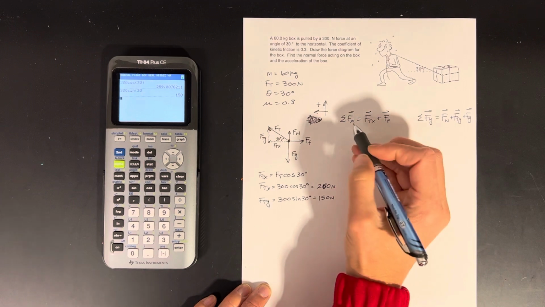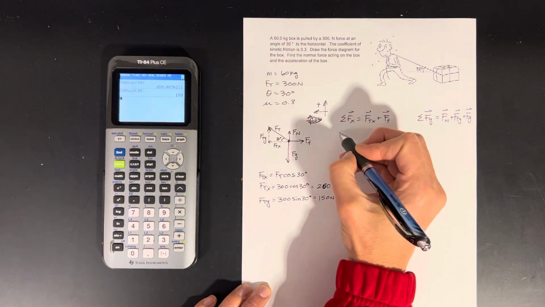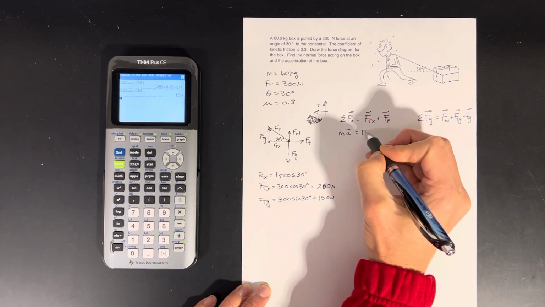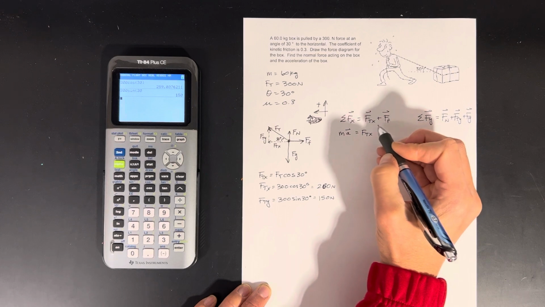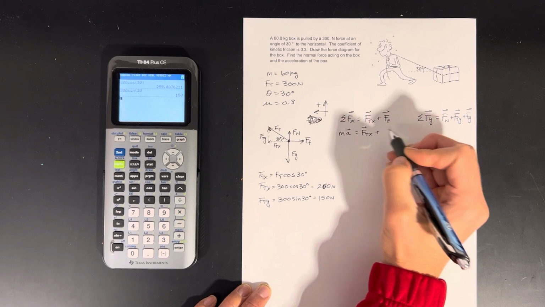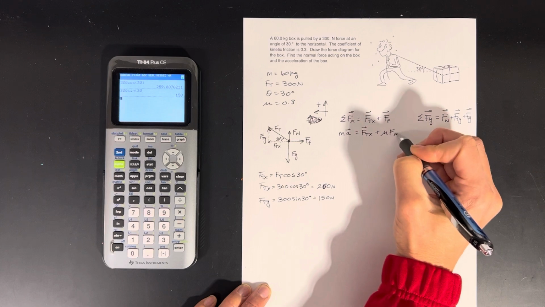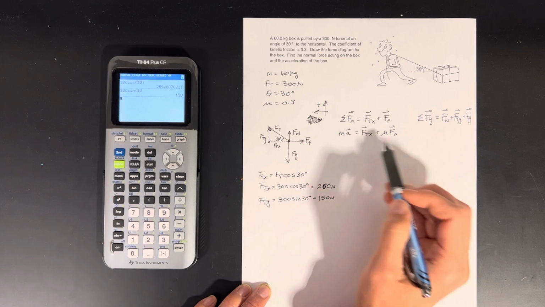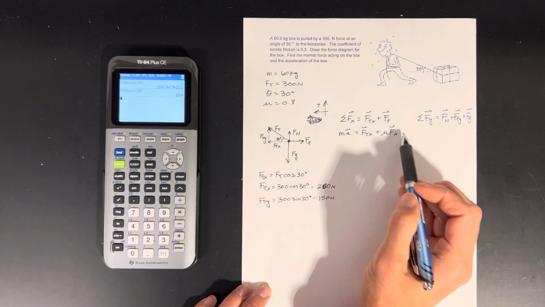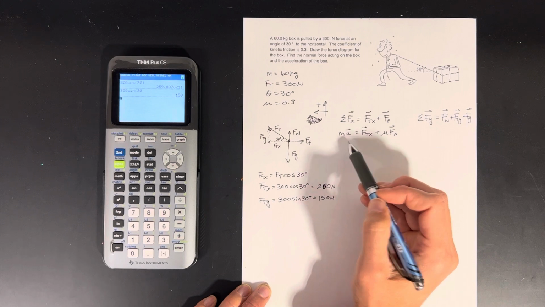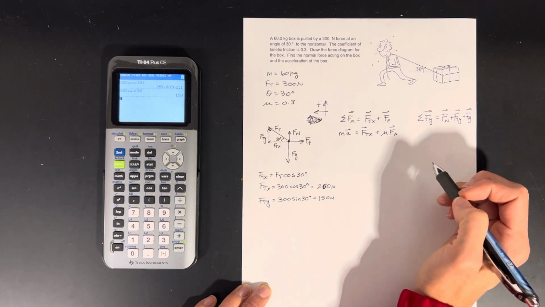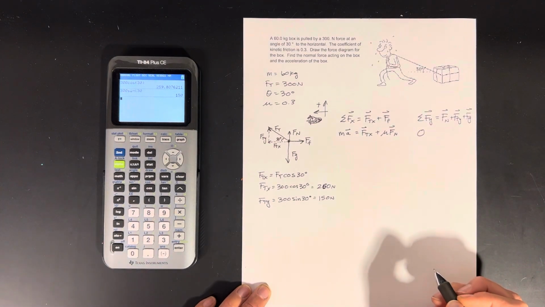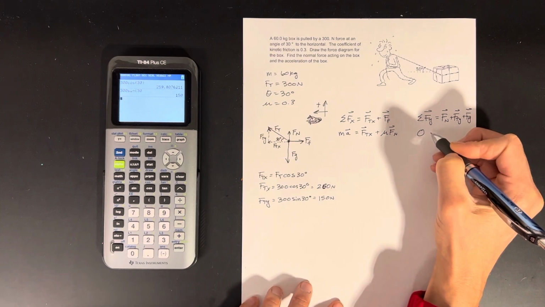Now up here, I know it's accelerating in the x direction, so I'm going to put MA here. And then Ftx, I'm going to leave this in variables for right now. And then plus my force of friction, and force of friction is mu times the normal force. Now, I don't know what the normal force is, so I can't solve for acceleration. So in these problems, usually you're going to have to solve for normal force first before you solve for acceleration. So let's go over to the y direction equation and solve for normal force, and then we'll plug it into the x direction equation. I know my net force in the y direction is 0 because acceleration is 0.